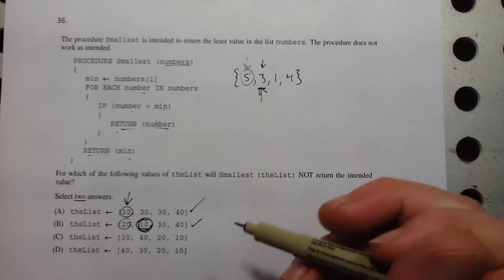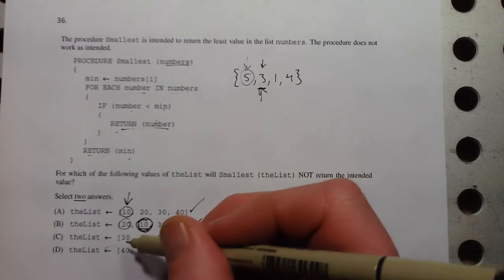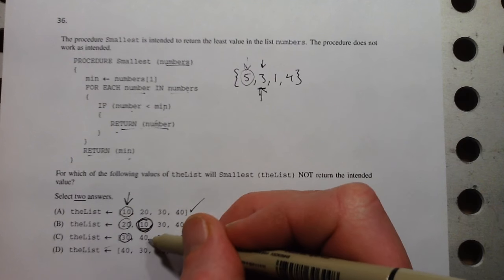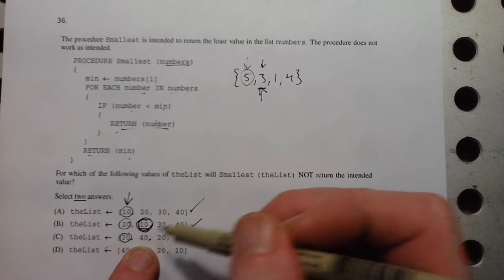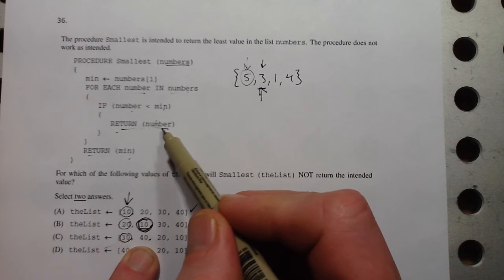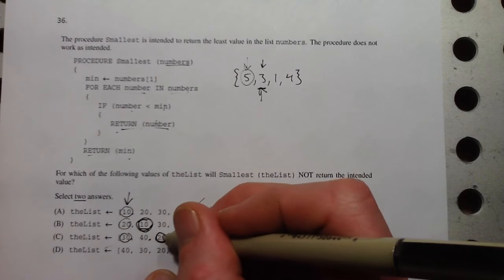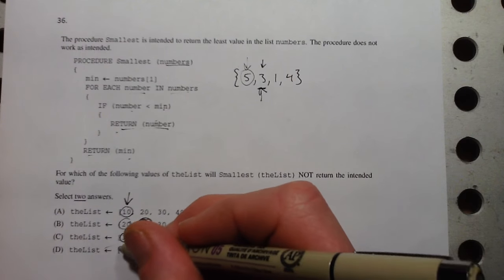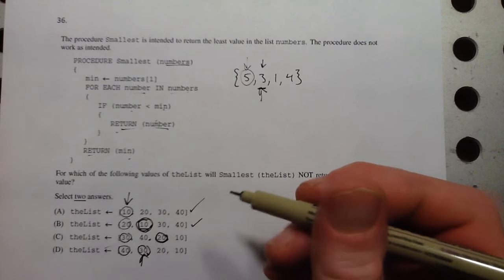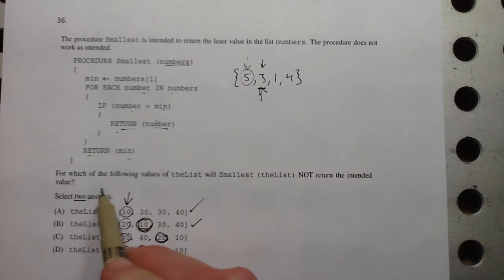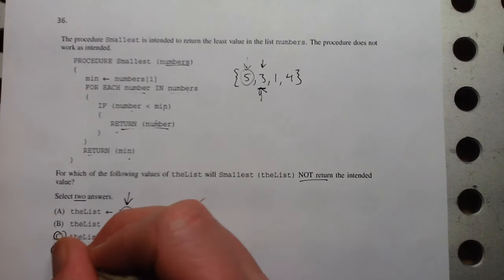So although, again, the logic is wrong, it is going to return this because it's the first one that's smaller that it comes across. But for these two, it's not going to work because it's going to make this the minimum. Then 40 is not less than 30, so it's not going to do that. It's going to go through again and return this, the first one that it came across that's less than this. For this one, it's going to return 30 because that's the first one it comes across that's less. So it doesn't work for C and D.